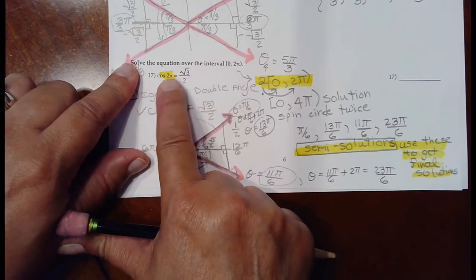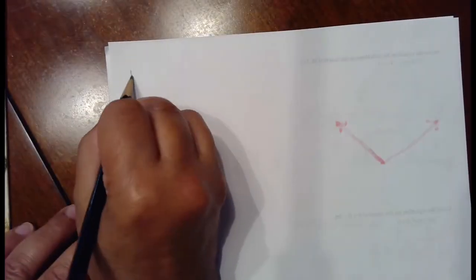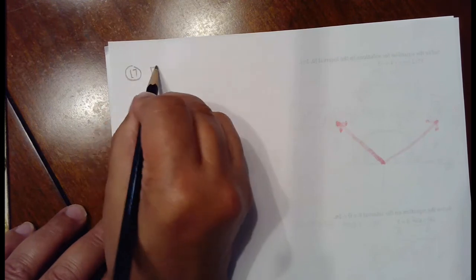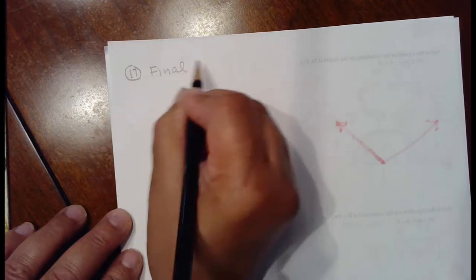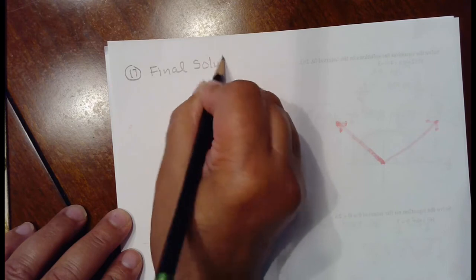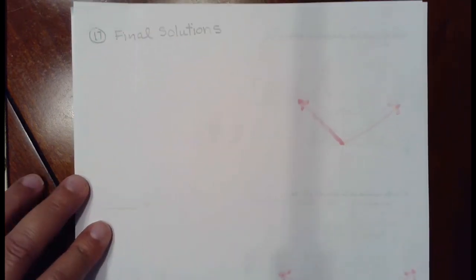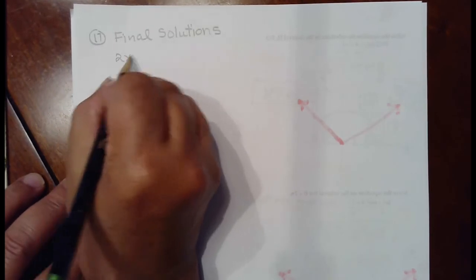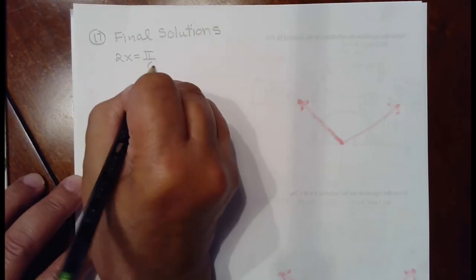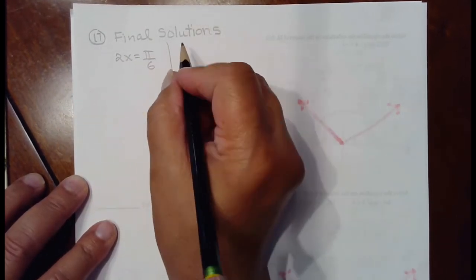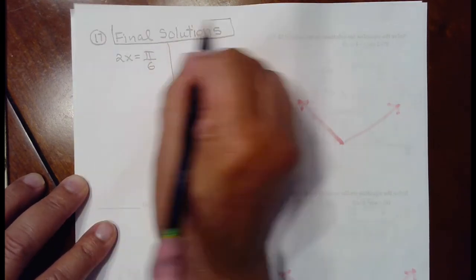Okay, 2x equal to pi over 6. We'll solve that and get one final answer. And then we also had a semi-solution of 11 pi over 6. We also had a semi-solution of 13 pi over 6. And we also had a semi-solution of 23 pi over 6.